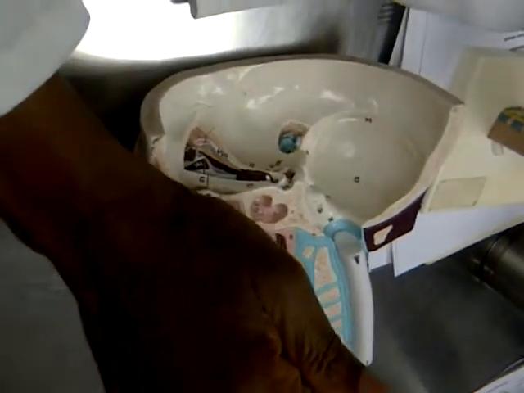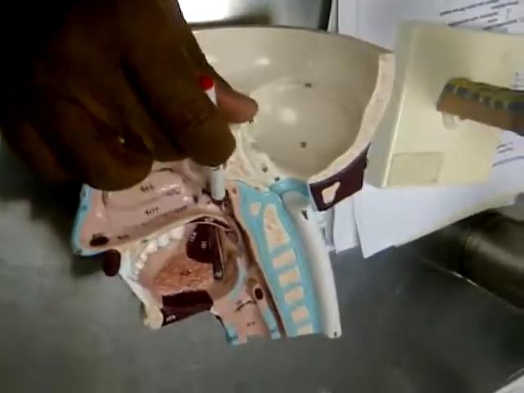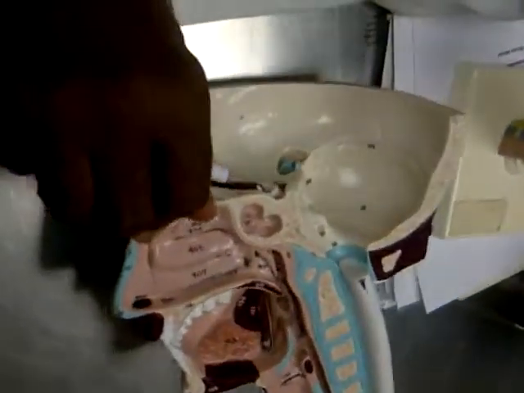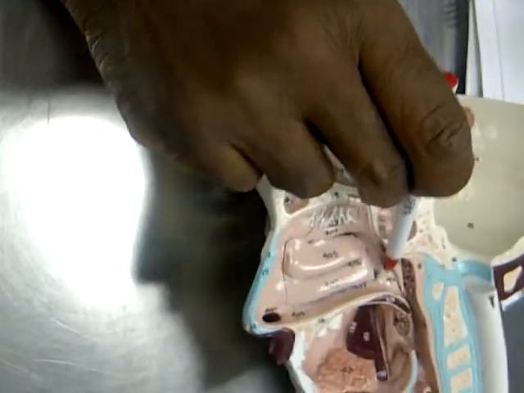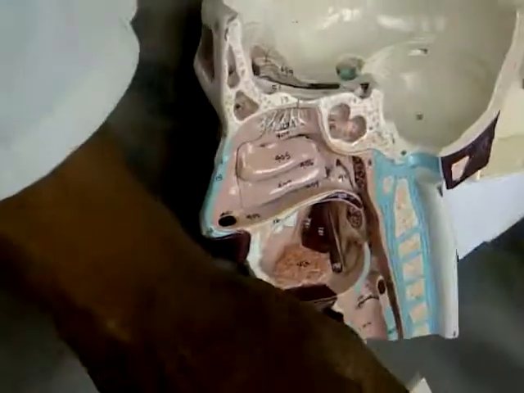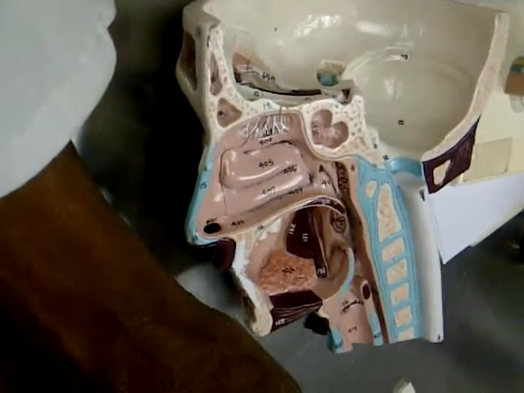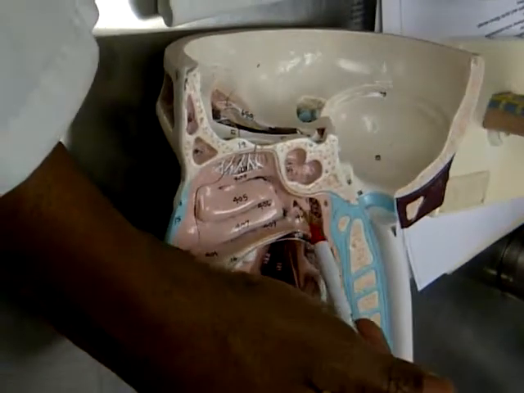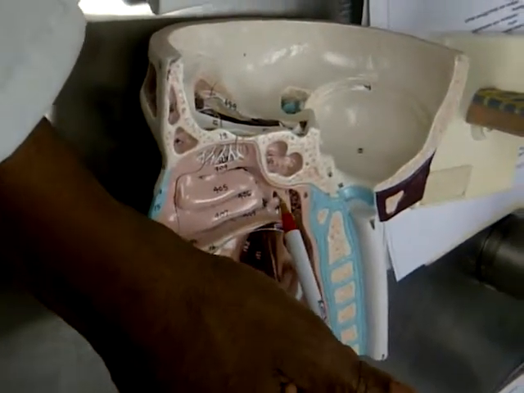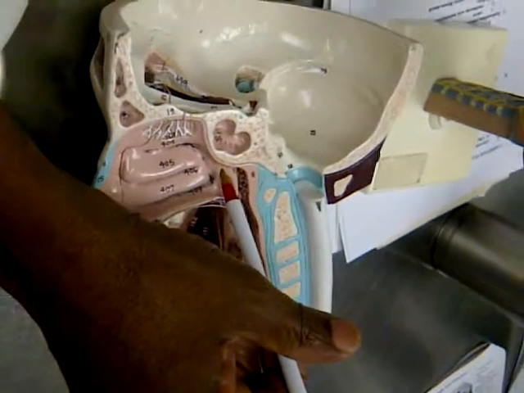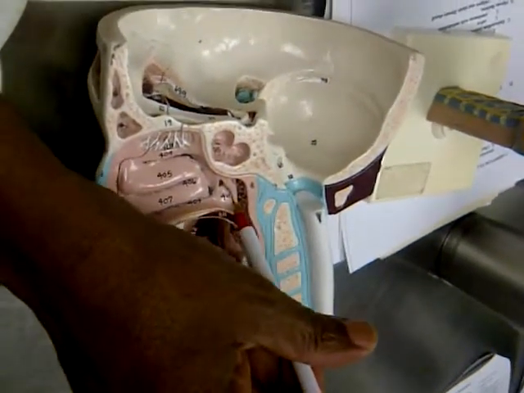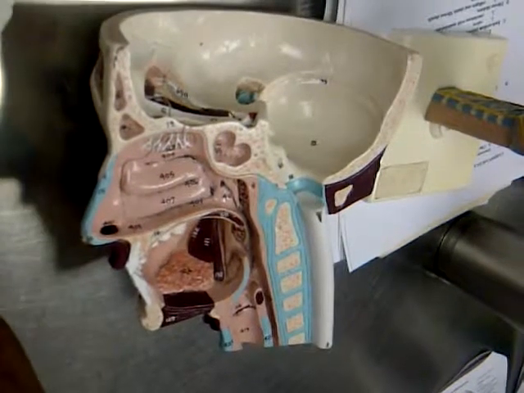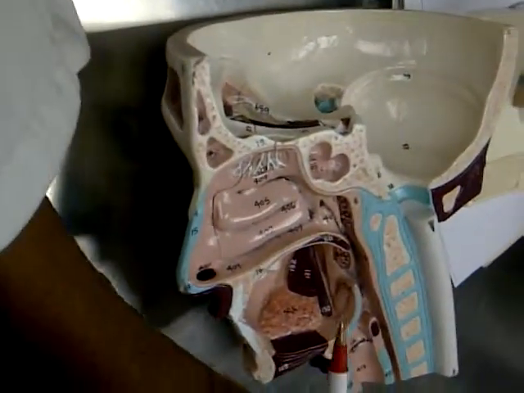Also in the nasal pharynx, you have the entrance to the auditory tube. Okay, entrance to the auditory tube, right here, this slit here. It has two other names, eustachian tube and pharyngotympanic tube. This is a tube that leads from the nasopharynx to the tympanum, which is the eardrum. Tympanum is also called the tympanic membrane.